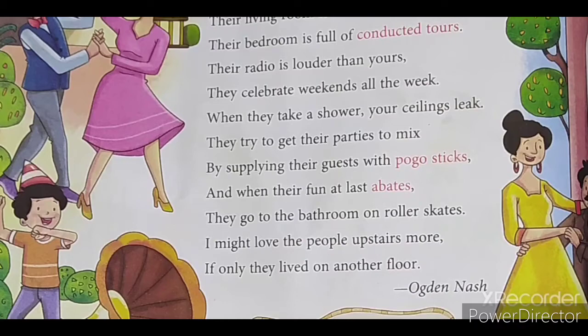Students, when they take a shower, that means when they take bath, your ceilings leak. Your ceilings means, what is the meaning of ceiling? The top surface of the inside of your room. When they take shower, your ceilings will leak. They try to get their parties to mix by supplying their guests with pogo sticks.